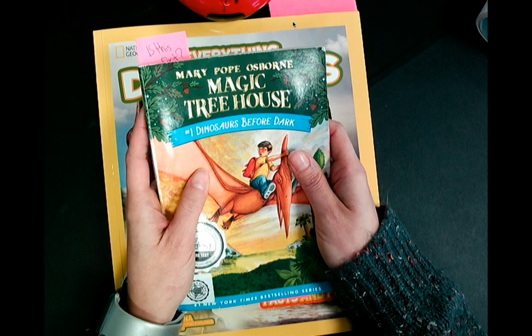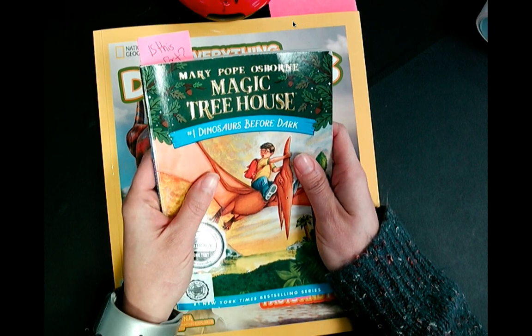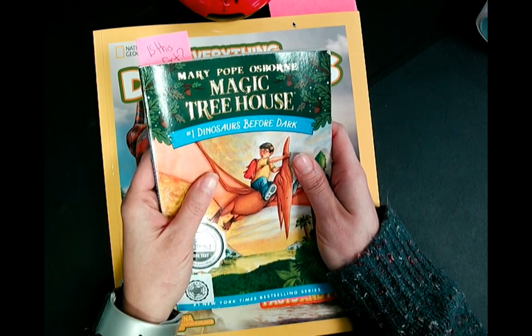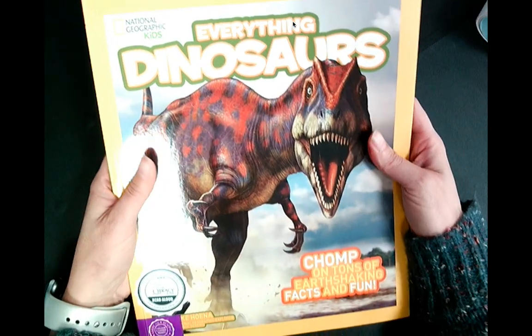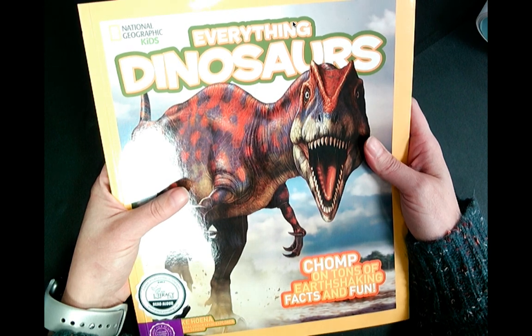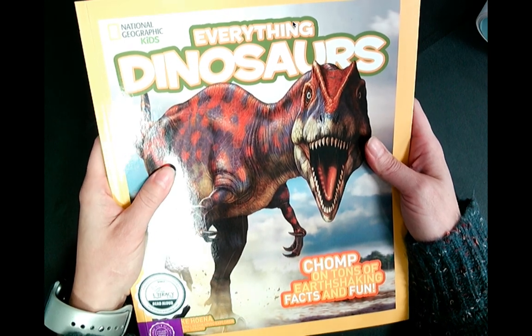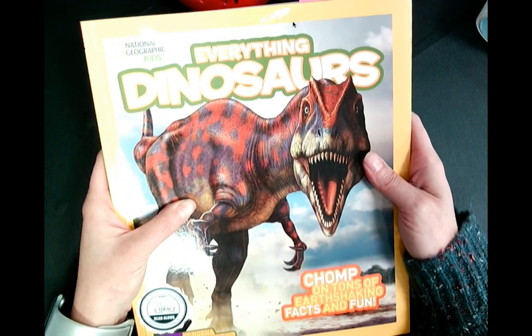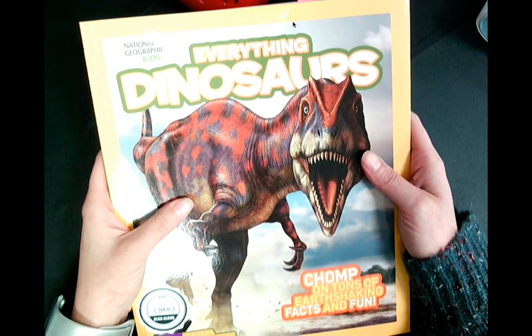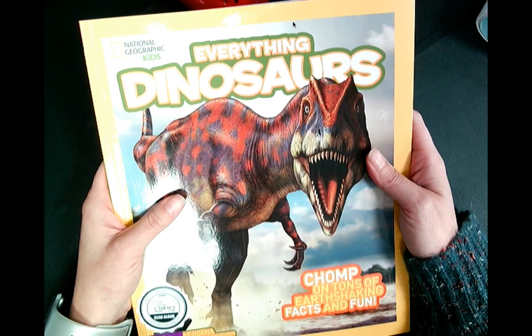And in fiction, like in our Magic Tree House book, we might ask things like, what's going to happen next? Or why did the character do that? And in non-fiction books like Everything Dinosaurs, we might ask questions about the topic. I wonder why the dinosaurs went extinct. Or I wonder how some dinosaurs took care of their young.